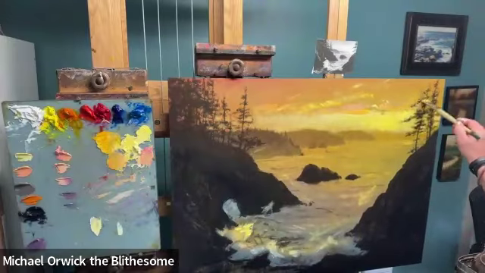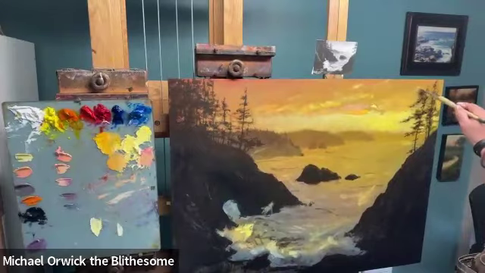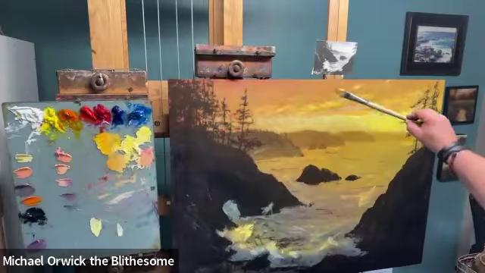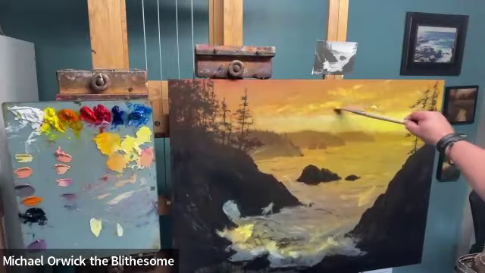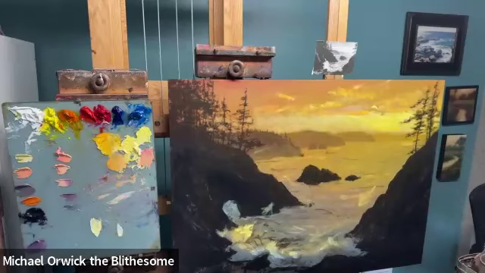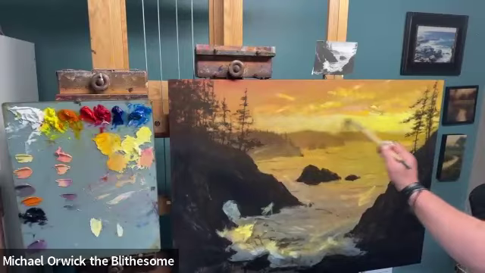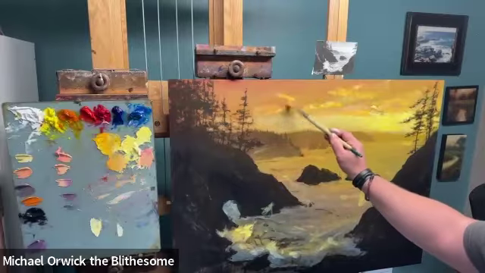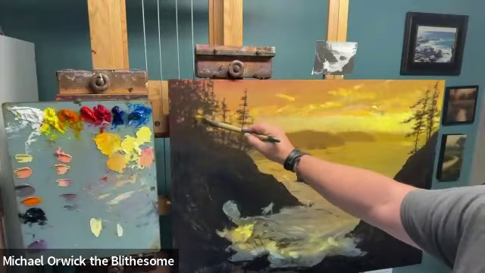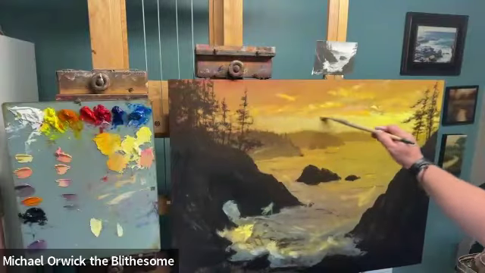Transitions are our friends. Gradients are our friends, especially in areas where you don't want the viewer to spend too much time. It's nice if they look up there and go, ooh, that's pretty, but then they're back to the story, right? So you see those warm transitions, all of a sudden the pink didn't feel like such a big departure. I hope. You guys can tell me if I'm wrong, if it doesn't look like that to you. I like it. Very nice.